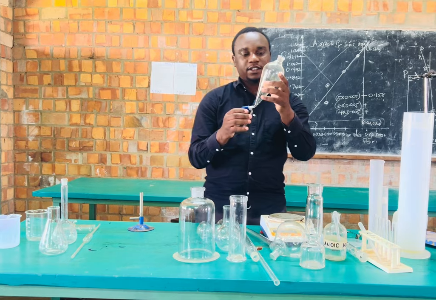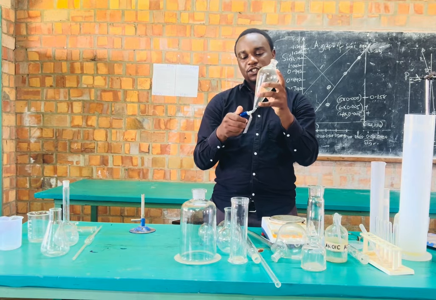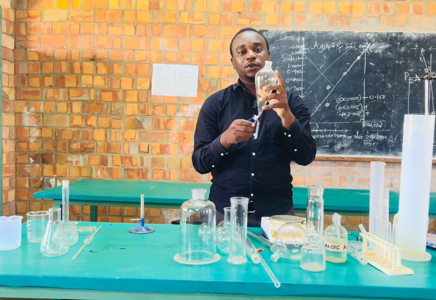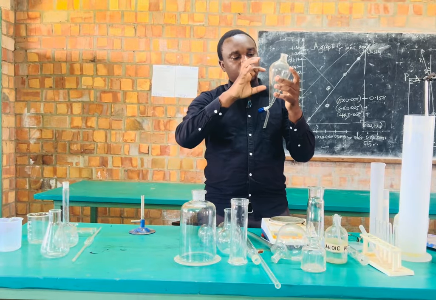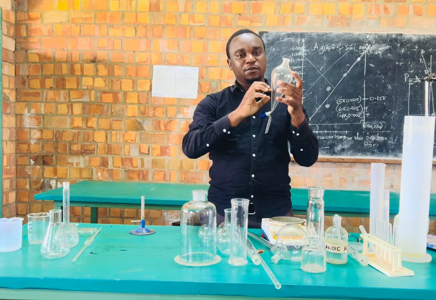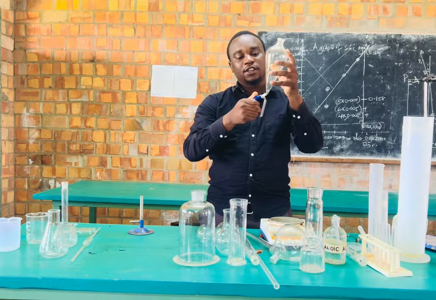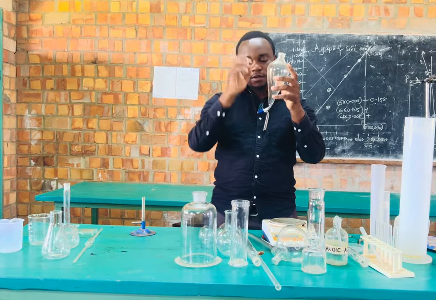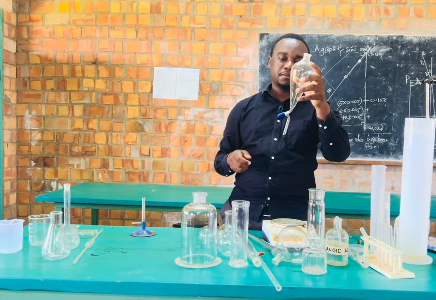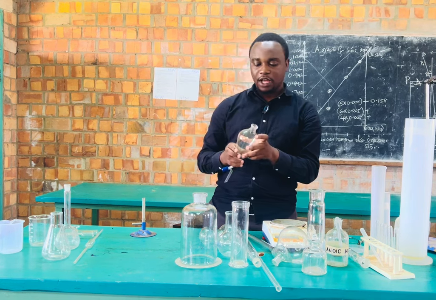Then this apparatus here is what we call a separating funnel. This separating funnel is used to separate mixtures of liquids which are immiscible. If we put here two or three liquids which form separate layers, we can open the tap and separate the layers of compounds present. But mainly they have to be liquids and they are supposed to be immiscible with each other.